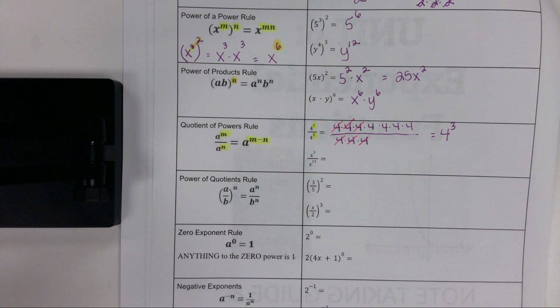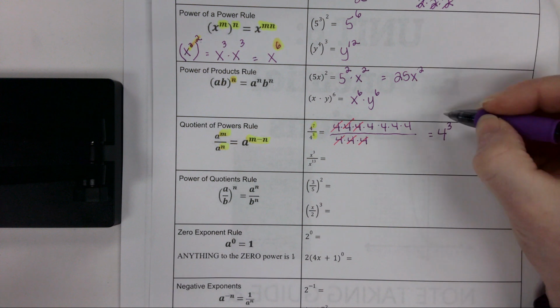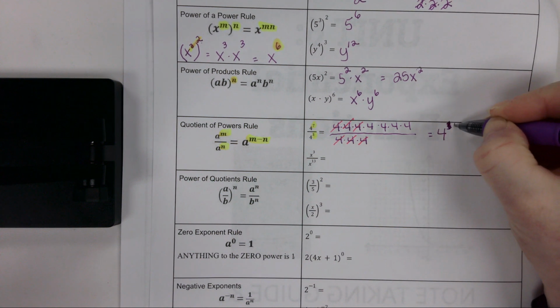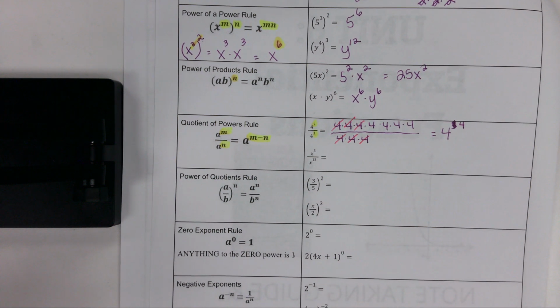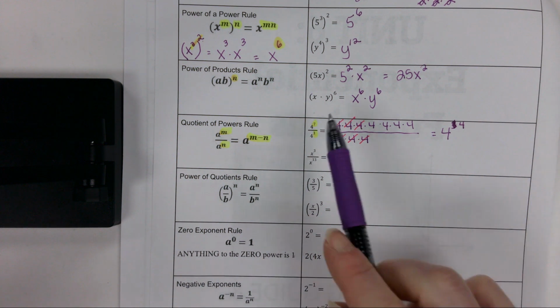Oh, there's 4 of them. Thanks. I don't know why I wrote 3. I said 4, didn't I? I'm sorry. I apologize. 7 minus 3 is 4.